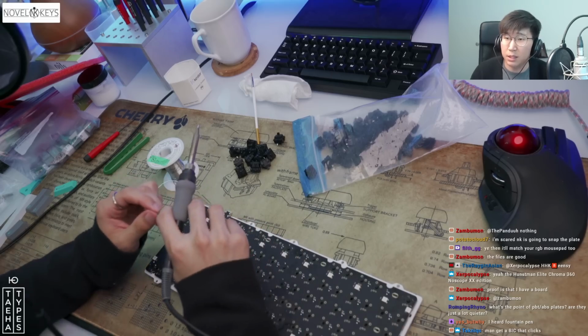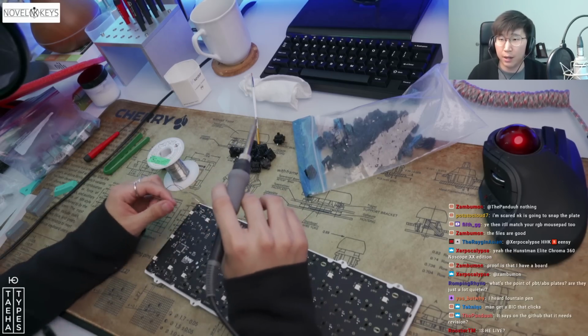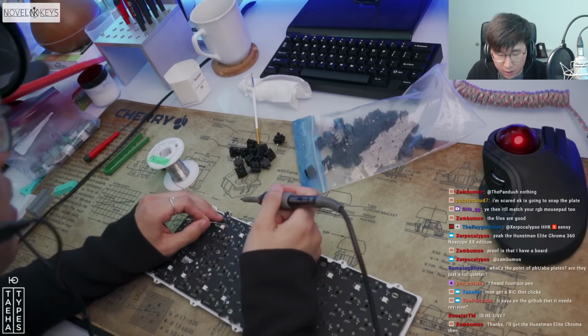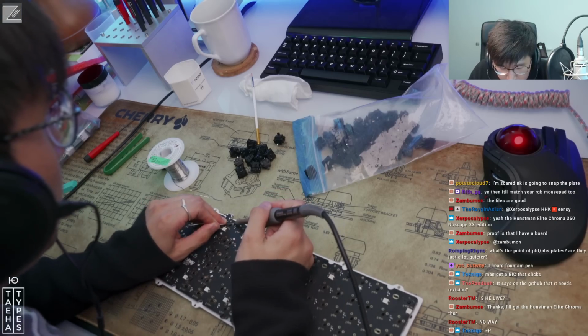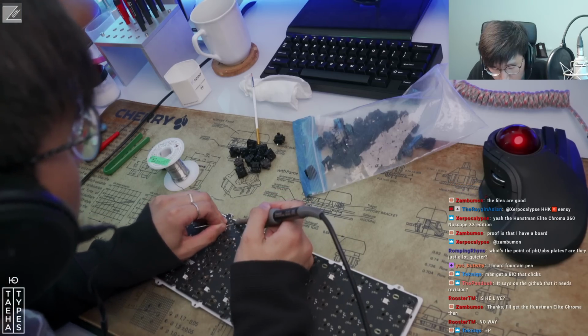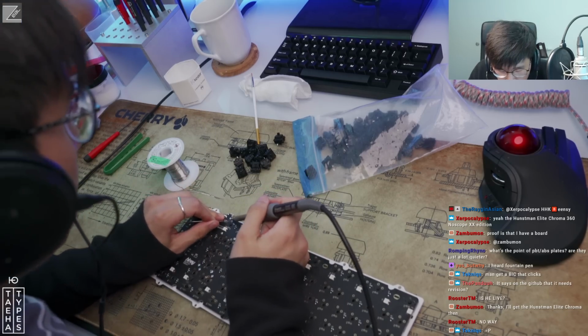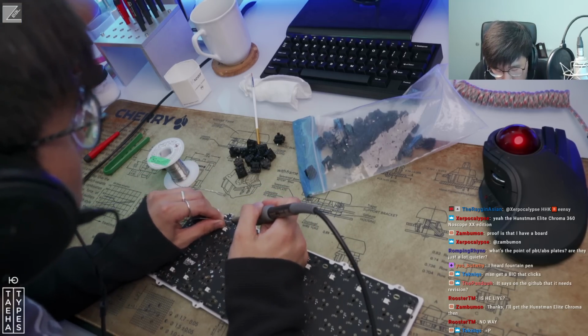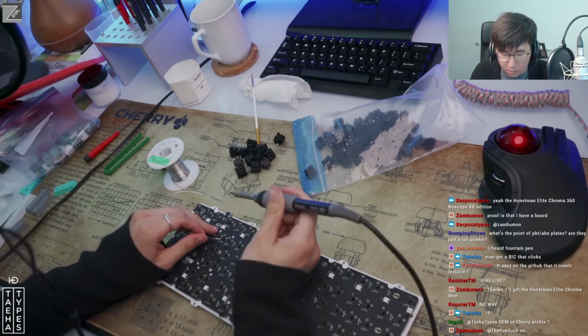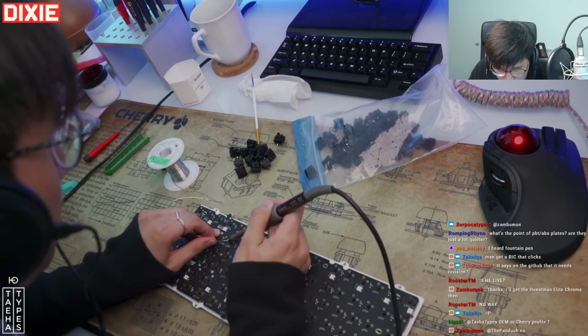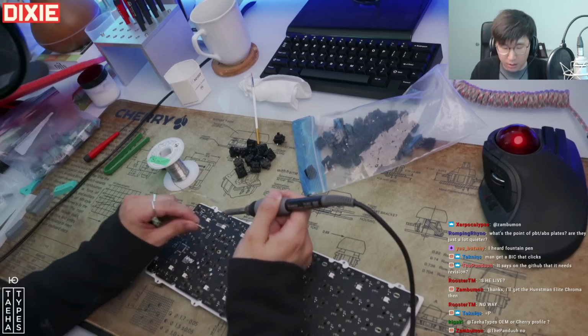What's the point of PBT ABS plates? Are they a lot quieter? They're also softer. I mean, just the material itself is softer than aluminum or stainless steel, right? So when you bottom out, it has a softer bottom out and also a little bit more flexy, which contributes to that softer bottom out as well.